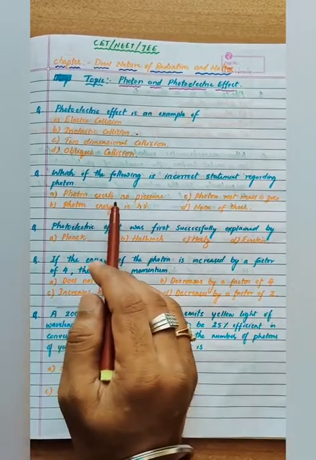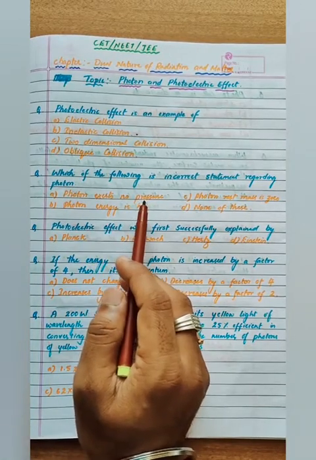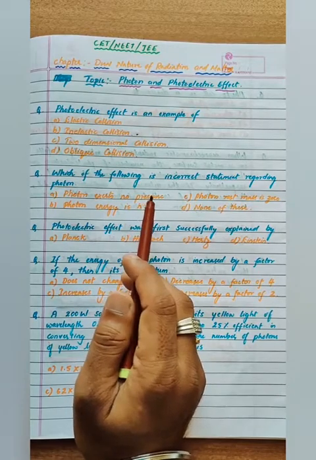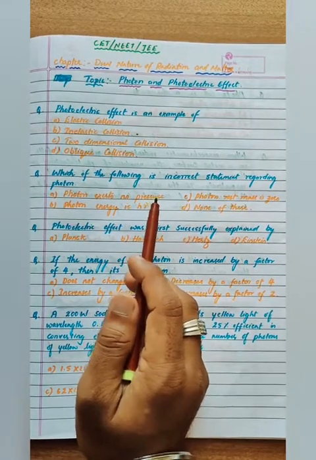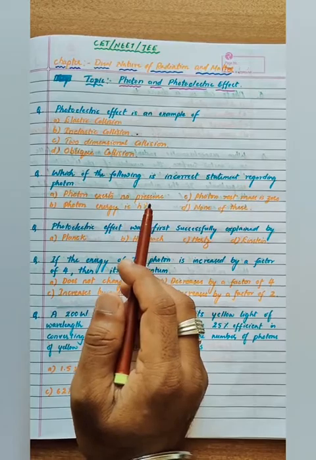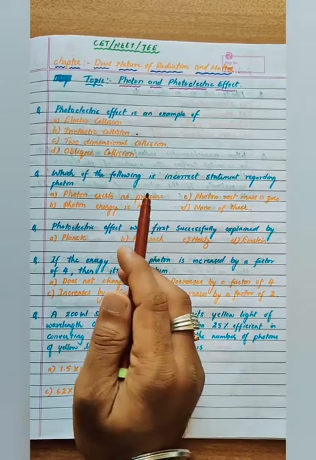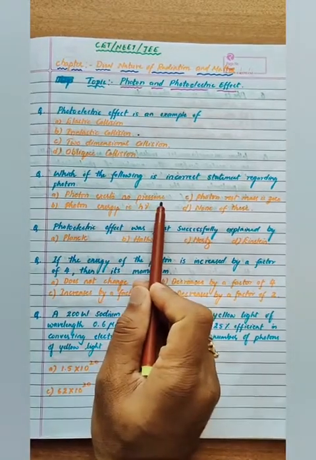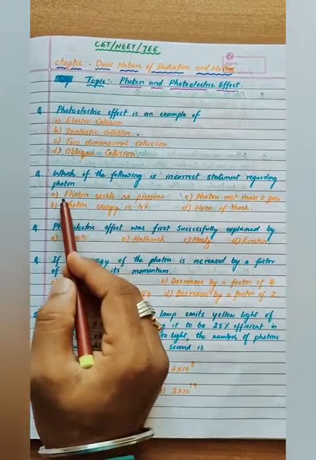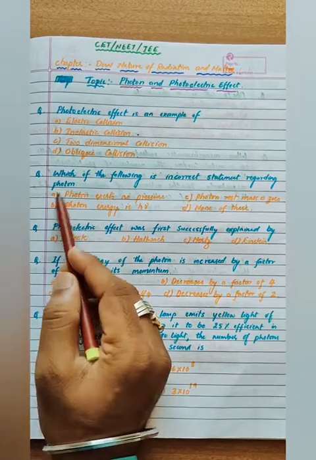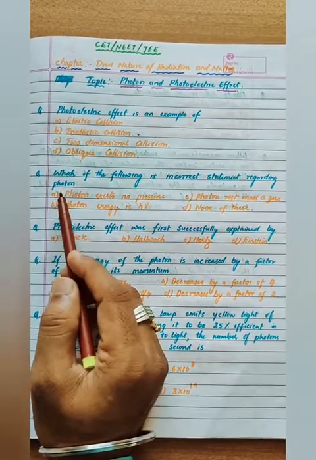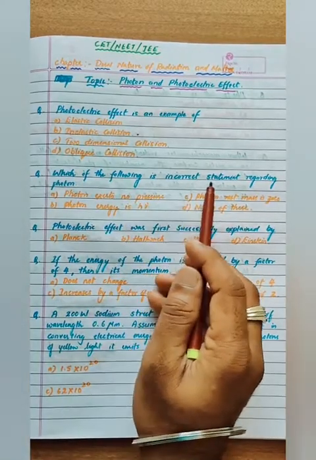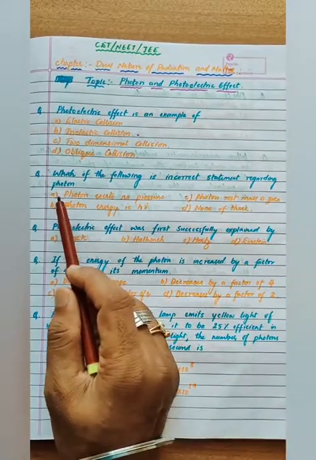But does a photon exert no pressure? Is it true? We have to check, because electromagnetic waves carry energy and momentum, so they also exert pressure. Since it carries momentum, it will obviously exert a pressure. So the statement that a photon exerts no pressure is the wrong statement. Option A is the wrong statement, and since we have to select the incorrect statement as per the question, that right answer is option A.